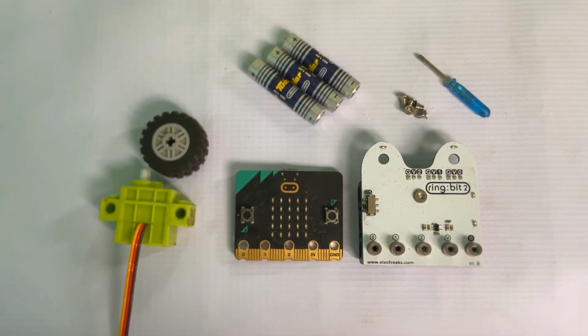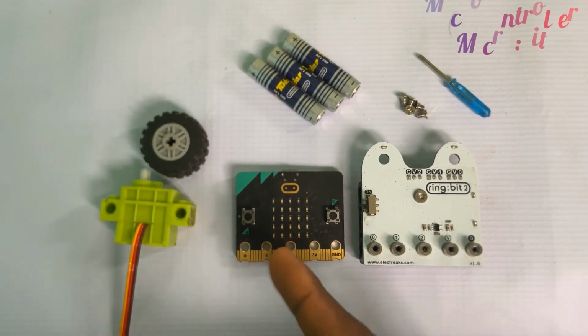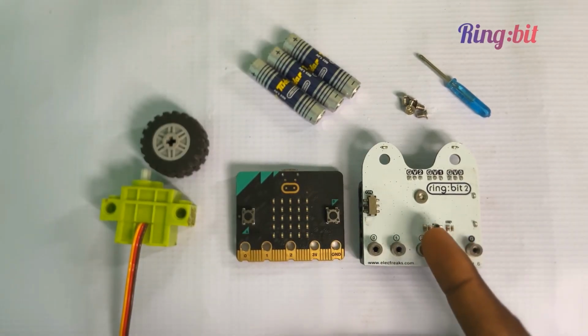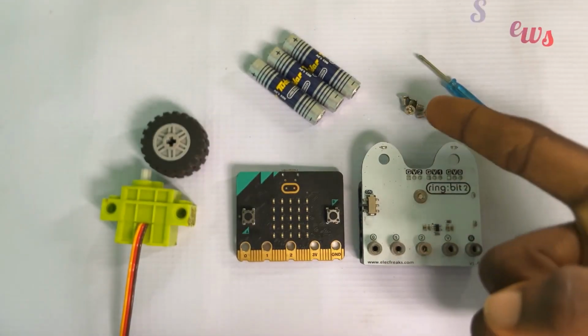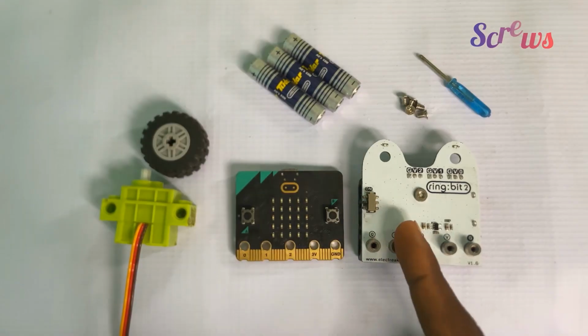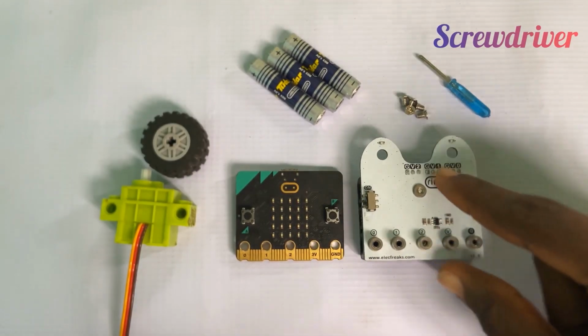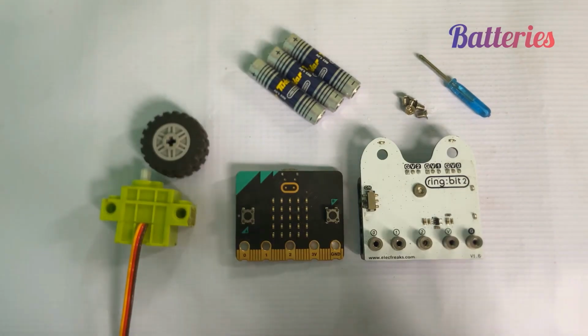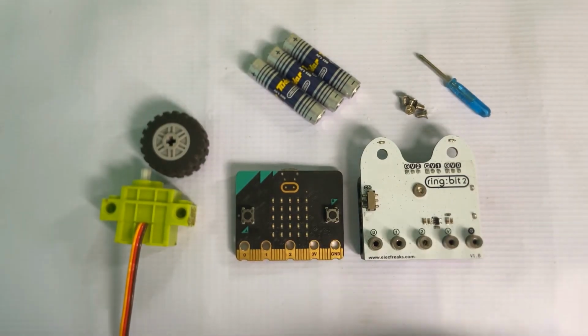So, we have all the components that we need for this session displayed already. We have the actuator, we have a wheel, we have the microcontroller, that is the brain. We have a ring bit. We have screws for connecting the microbit to the ring bit, and we have a screwdriver to do that connection. And we have a set of batteries to power the unicycle.